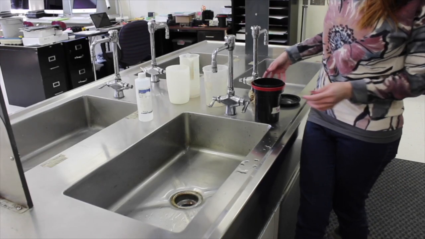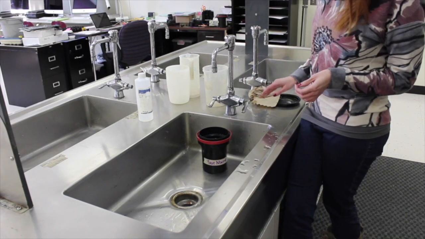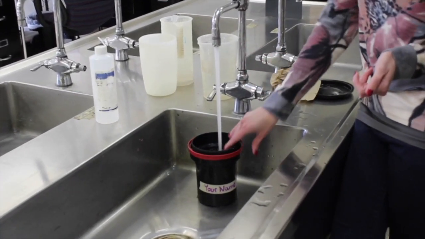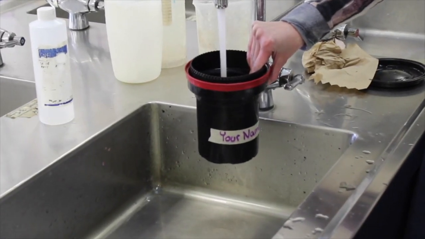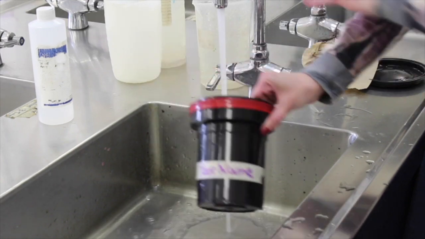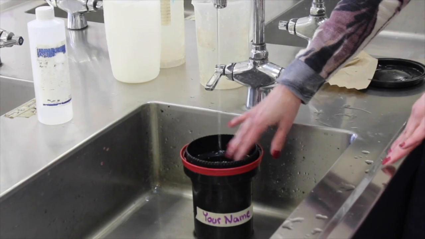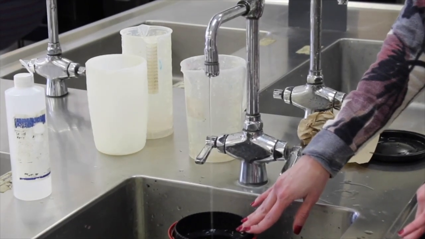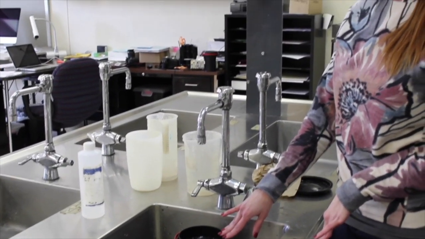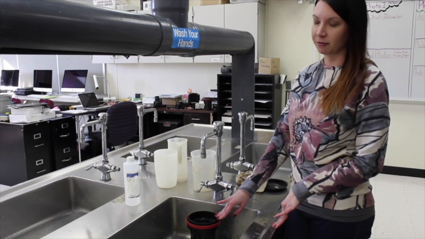Once you're done with the developer, you're going to come to the sink and do a water rinse. So in order to do that, you need water from the sink. And you're going to pour the water into the tank. And once it fills up, you pour it back out. You're going to do this about 3 times. Fill up the tank with water, dump it, fill it with water, dump it. This allows the developer to be washed off of your film and prevents cross-contamination with the next chemical.